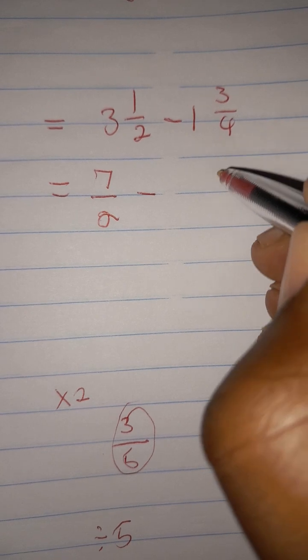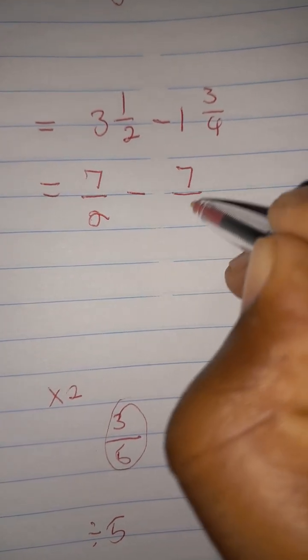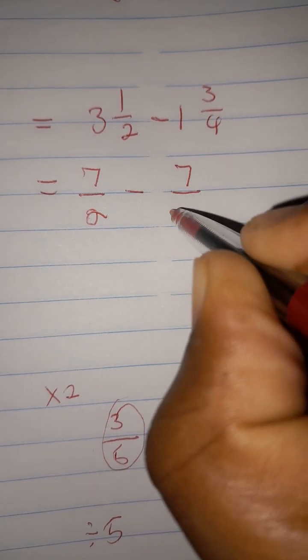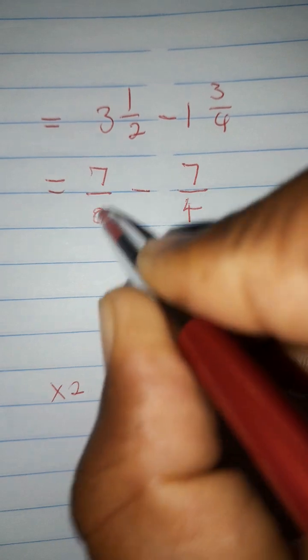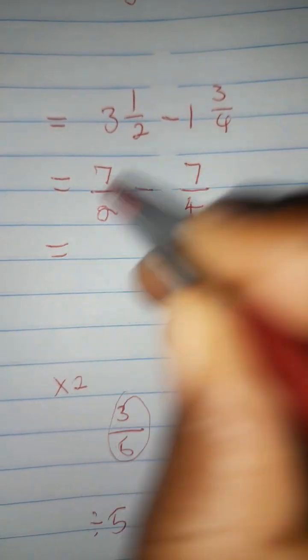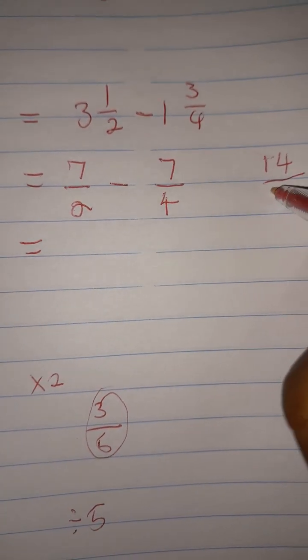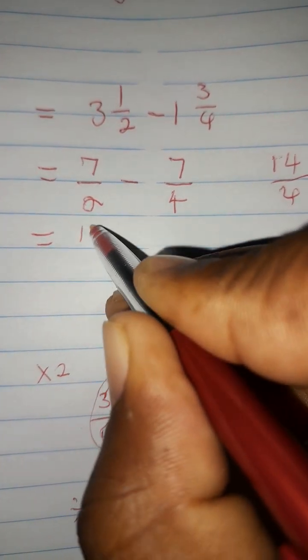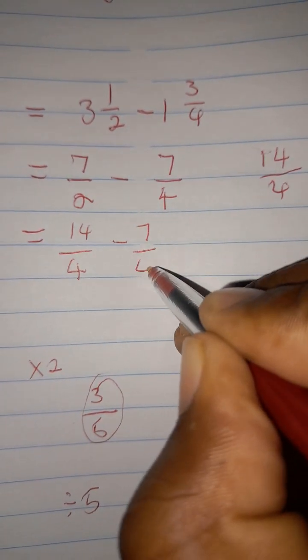Then 1 times 4 is 4, plus 3, that will be 7. That will be 7 all over 4. But we can multiply the first fraction by 2 so that we can find its equivalent fraction. 7 times 2 is 14, and 2 times 2 is 4. So we have 14 all over 4 minus 7 all over 4.